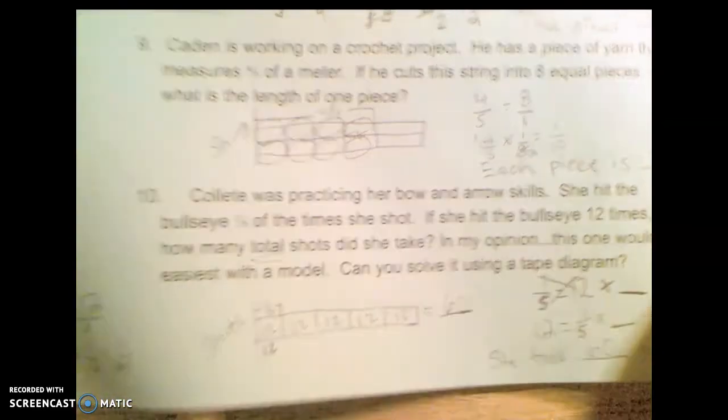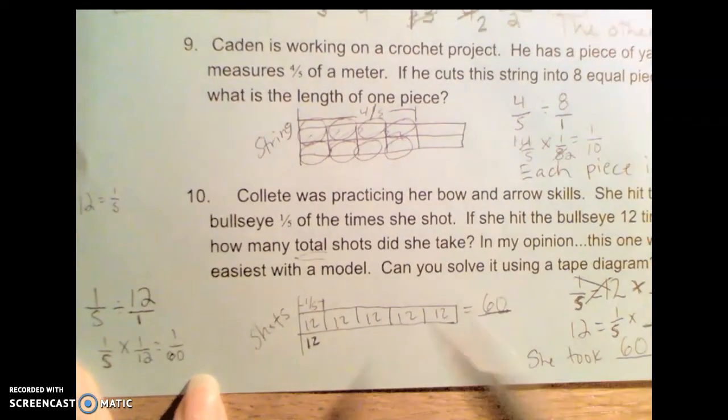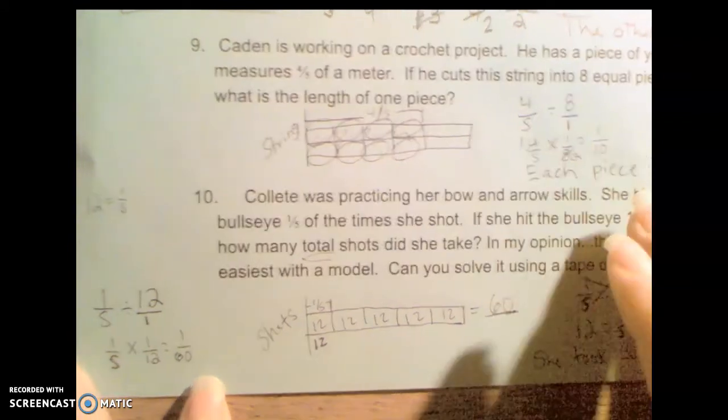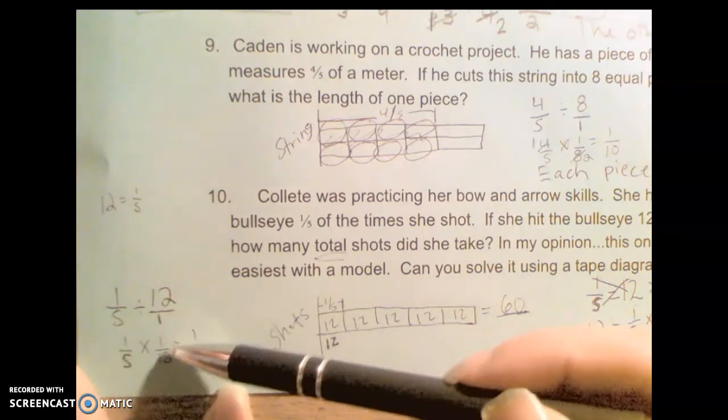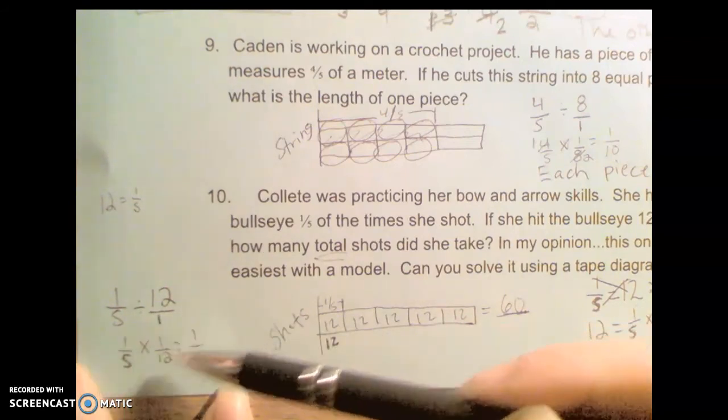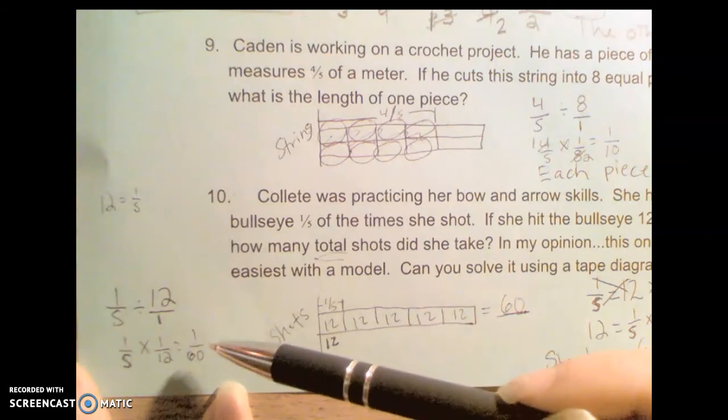But it's okay because I, again, had my model here. I knew with my answer statement that I'm looking for a total shot. It would make no sense for her to take 1/60th of a shot. So if I went to write 1/60th, I would have been like, that doesn't feel right. I would have checked common mistakes. Oh, did I flip the second fraction? Yep. So maybe I need to do it the other way.